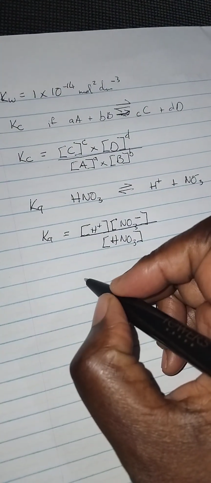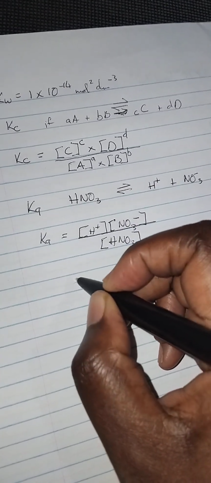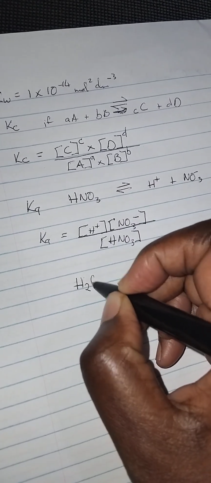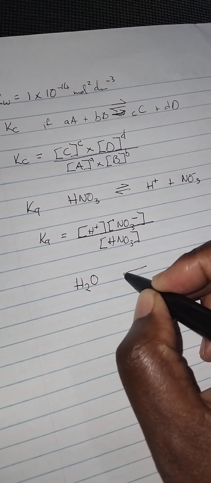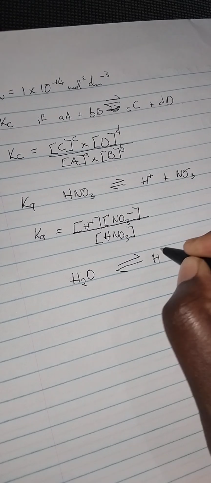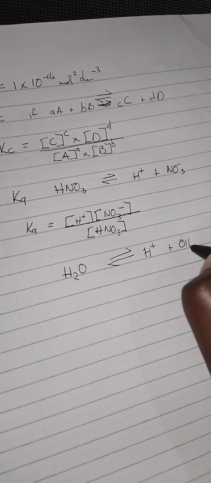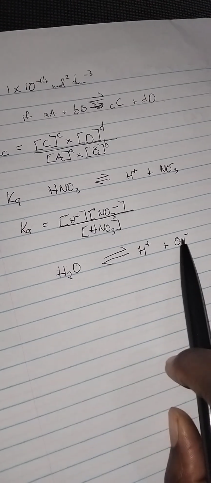Now with water, if we're using the same equation for the dissociation of an acid, you'd find water dissociates ever so slightly to make our acid, and we call this our conjugate base. All right.